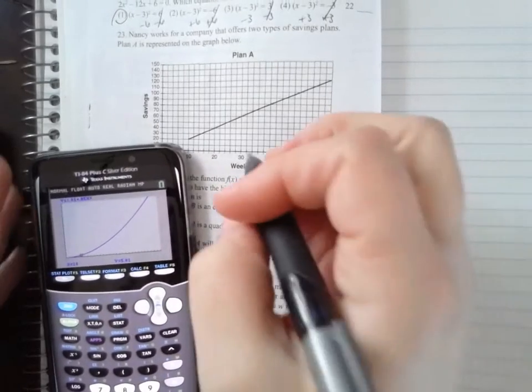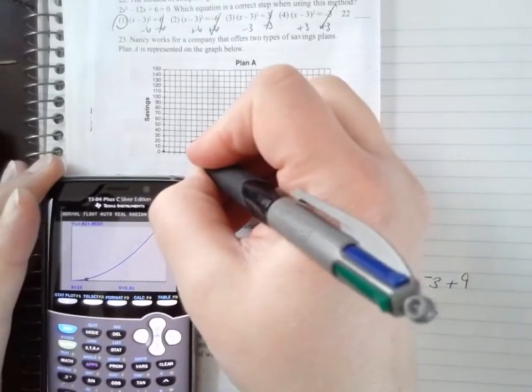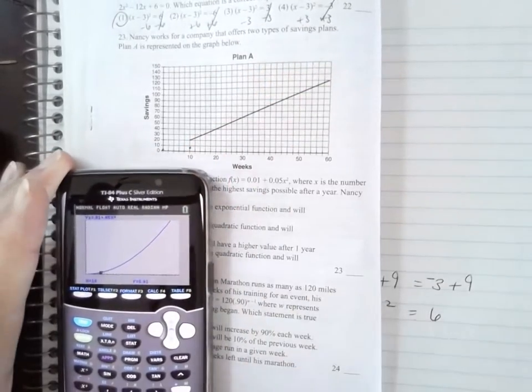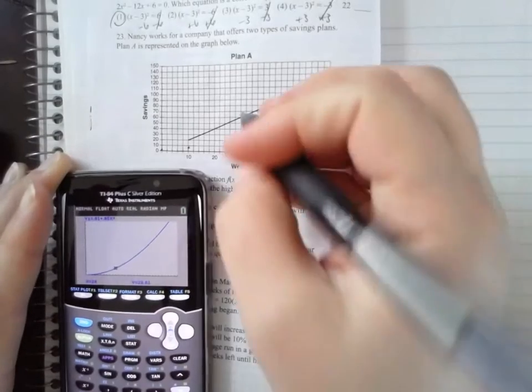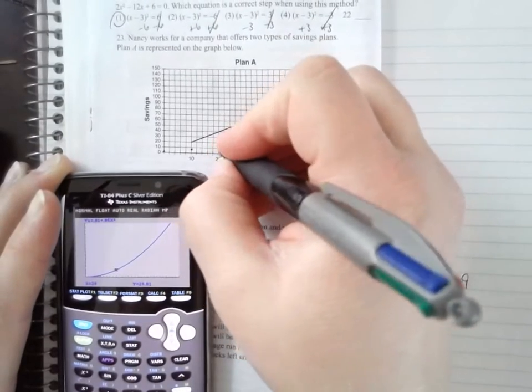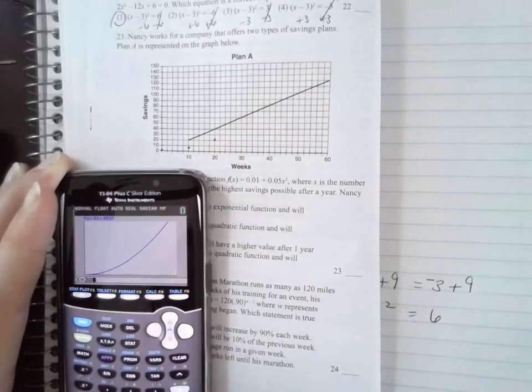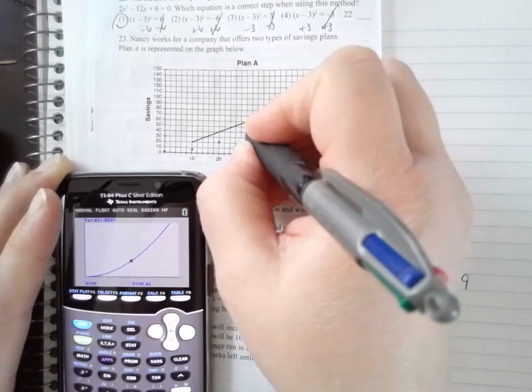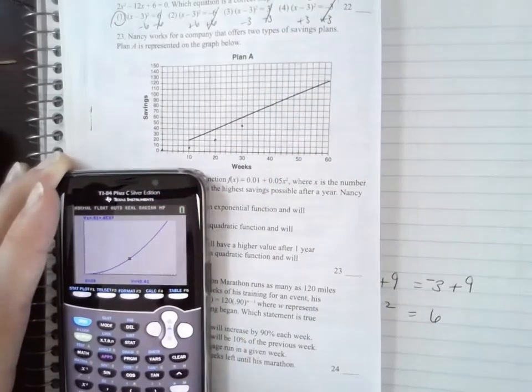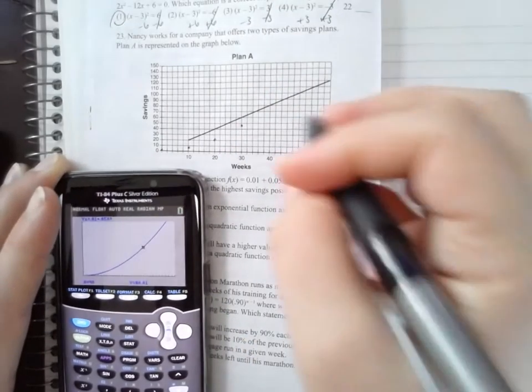So at 10, it's about 5. At 20, it is 20. At 30, it's 45. So here's 45. At 40, it's 80.